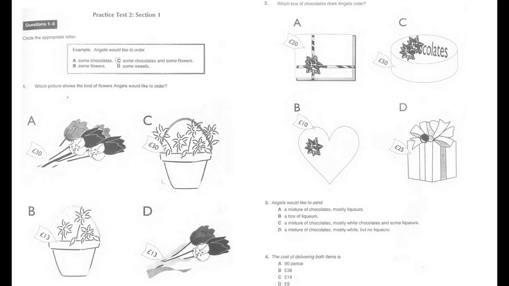I'd like to send some flowers and some chocolates. Okay, I'll just get the computer on. Right. Can I just take your details? Yes, certainly. Your name? Angela Love. Angela Love.